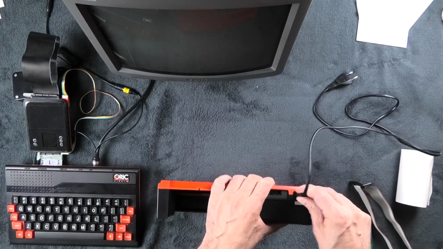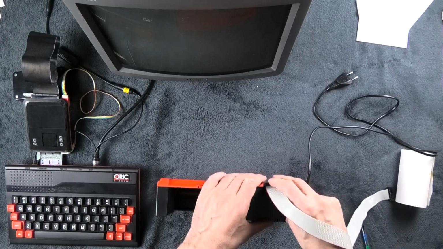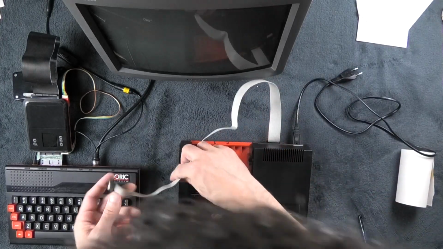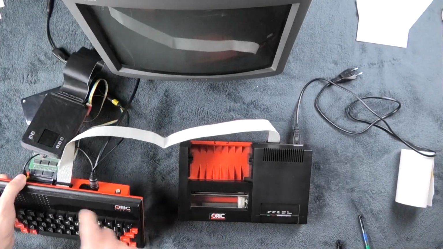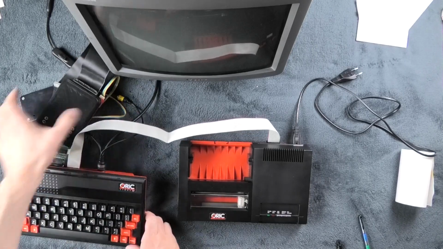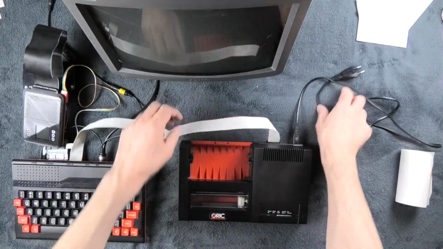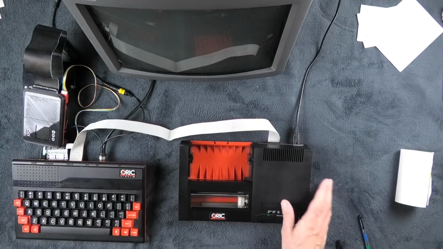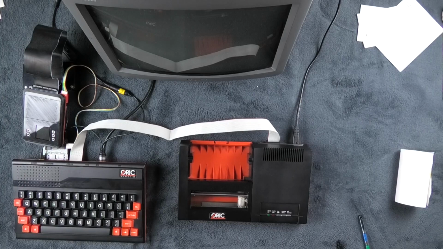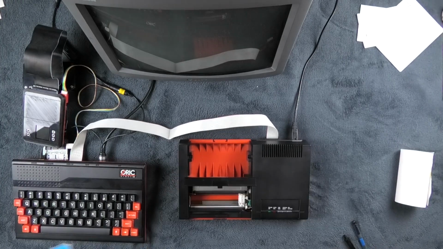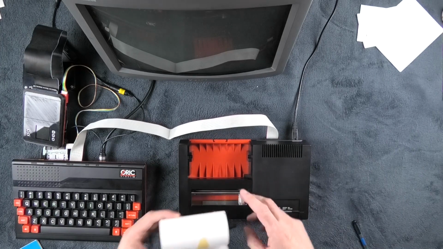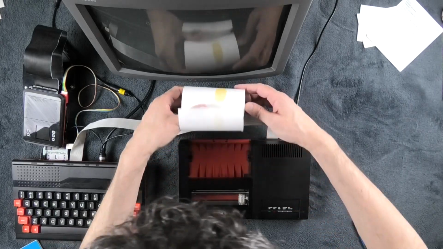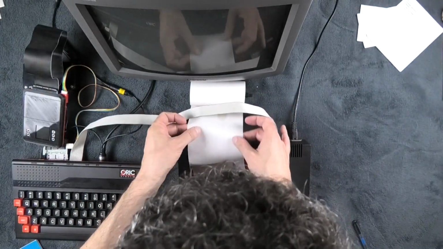So let's connect all that. This goes to this connector here on the Oric. So there we are, we have the printer. We need to install the pens. We need to put the paper first. So for doing that, we just put it here. Just do that like that. It's difficult to put the paper.